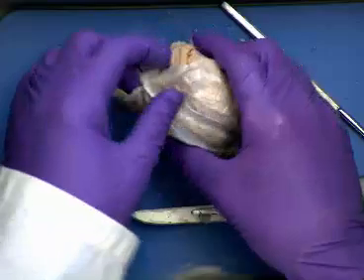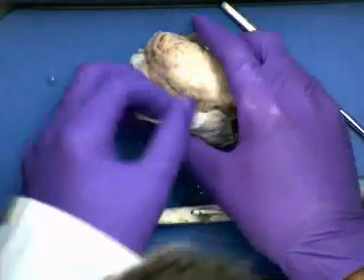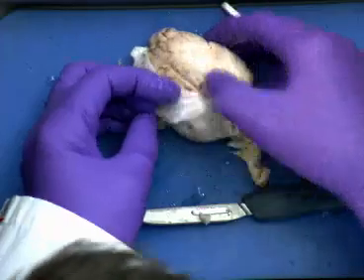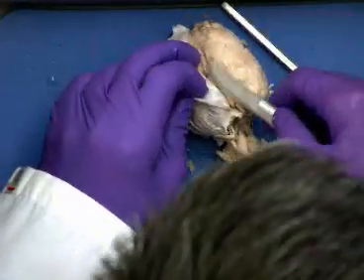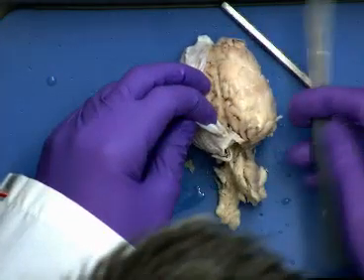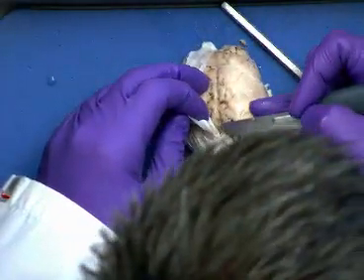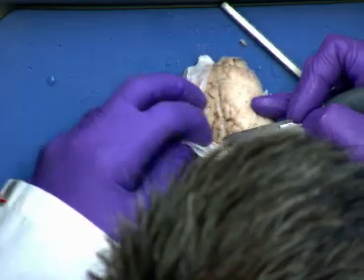I'm going to get my head in the way of the camera. We're going to peel that out of the way. So there's our longitudinal fissure that we see there. It kind of dips down into that. So we're going to move that. Things a little bit more slippery.